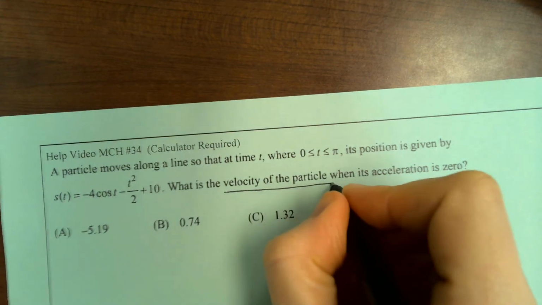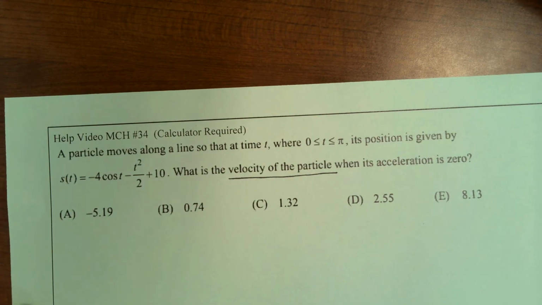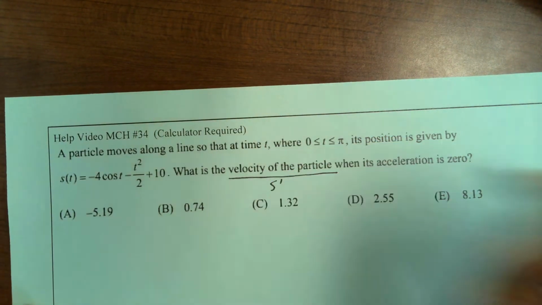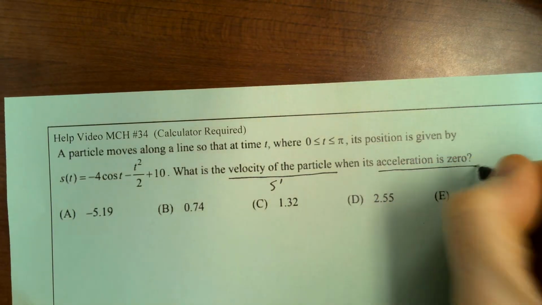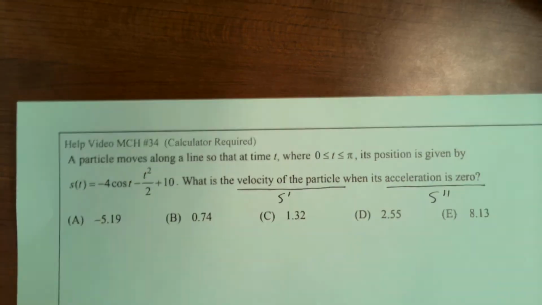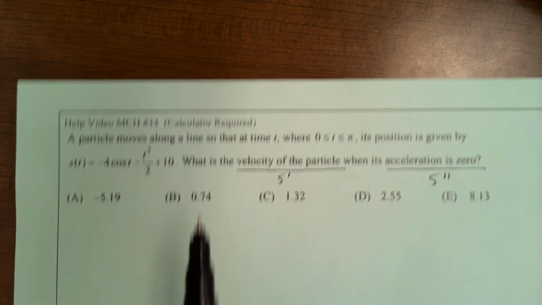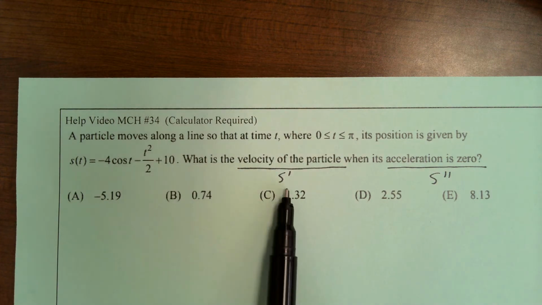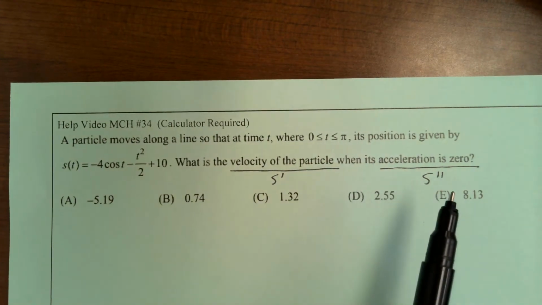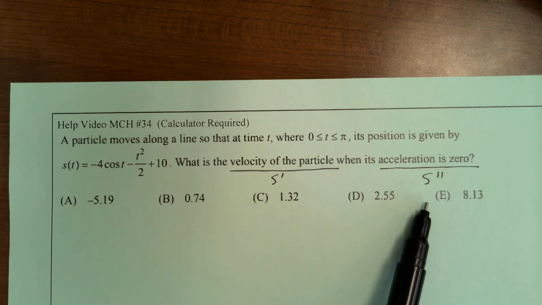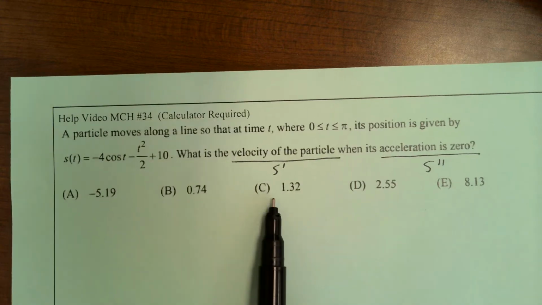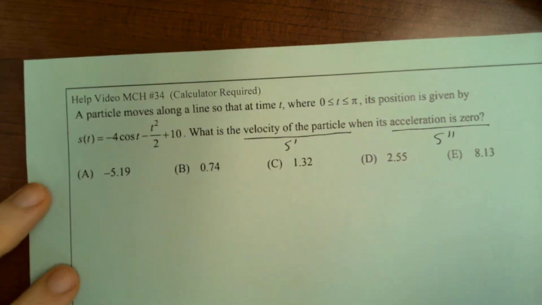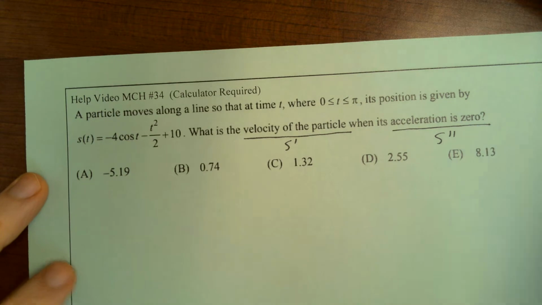First of all, guys, the velocity of the particle you need to know is the first derivative of its position. And then acceleration is the second derivative of position. So they want to know what is the first derivative when the second derivative is 0. We've got to find the second derivative, find where it's 0, and then plug it into the first derivative. And we have to find the first derivative to find the second derivative.